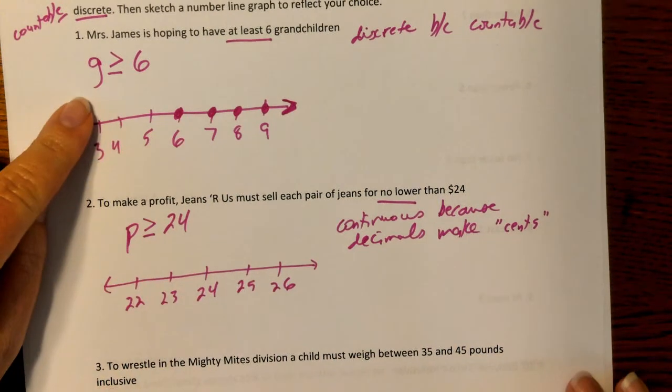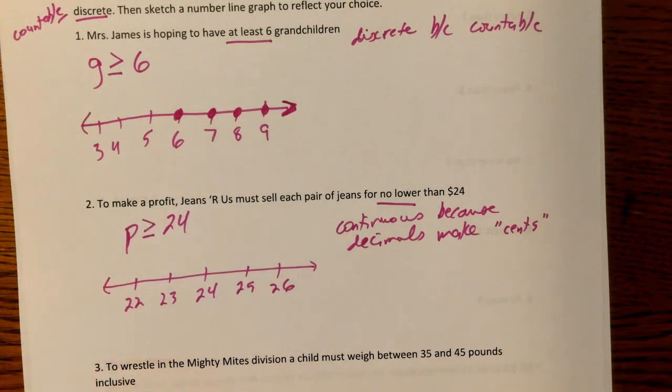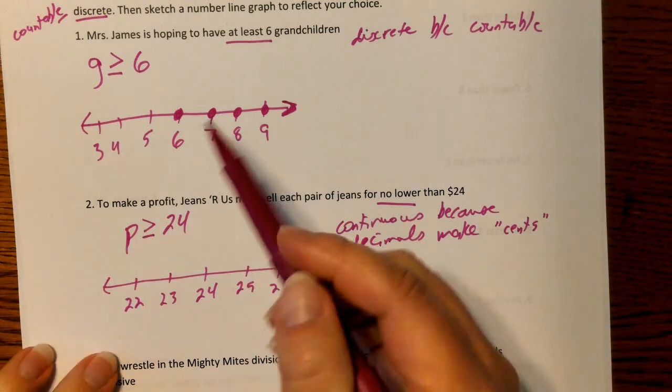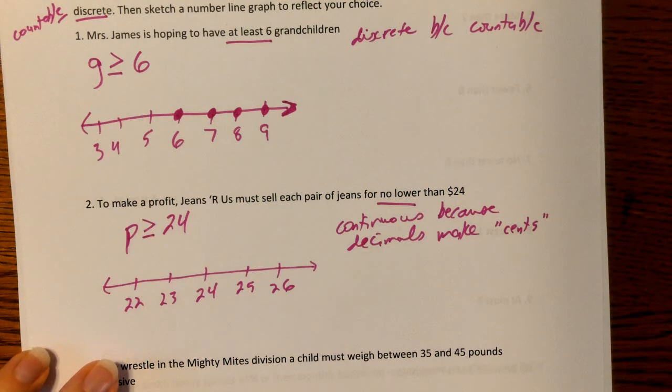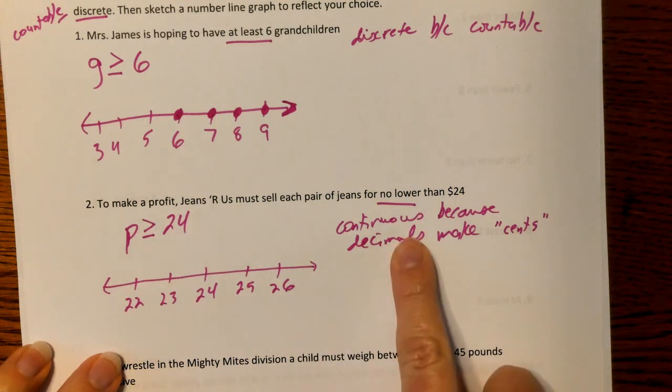The grandchildren was discrete because you couldn't have halves. You had to have a whole number. So we only colored the individual whole number dots. But here, you told me it's continuous.